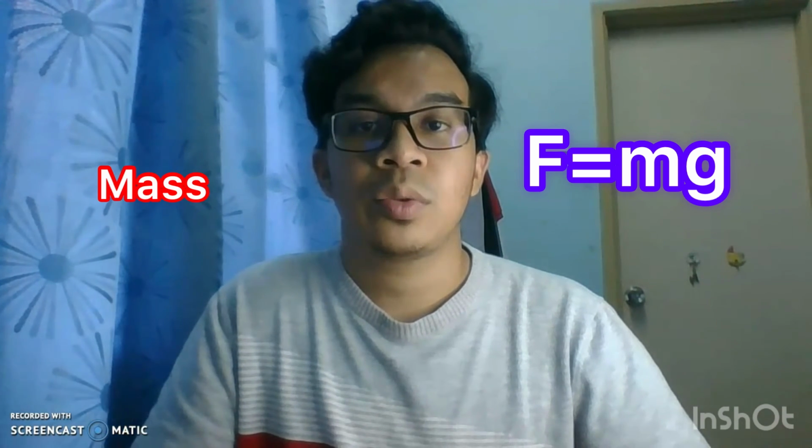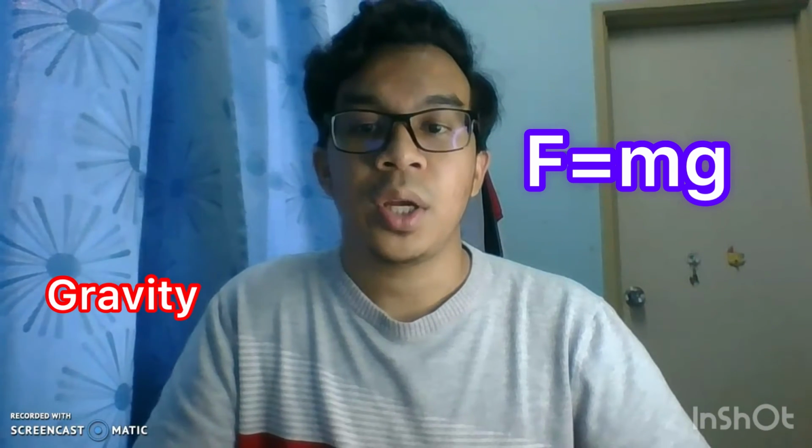F equals mg, where F is force, m is mass, and g is gravity. So in the experiment we have used a binder clip as the falling object. From that, we got that the higher the item was dropped, the longer the time to fall.